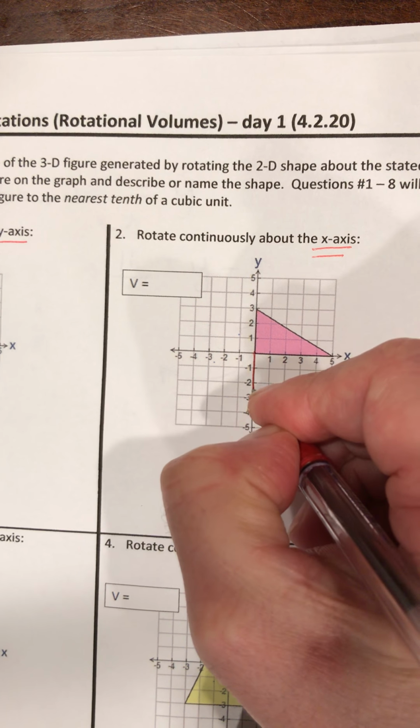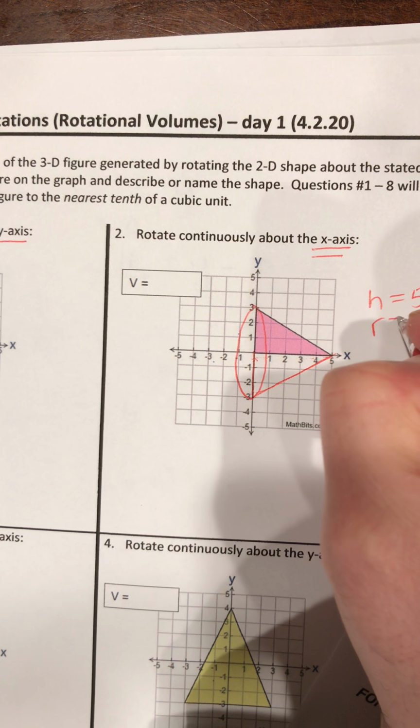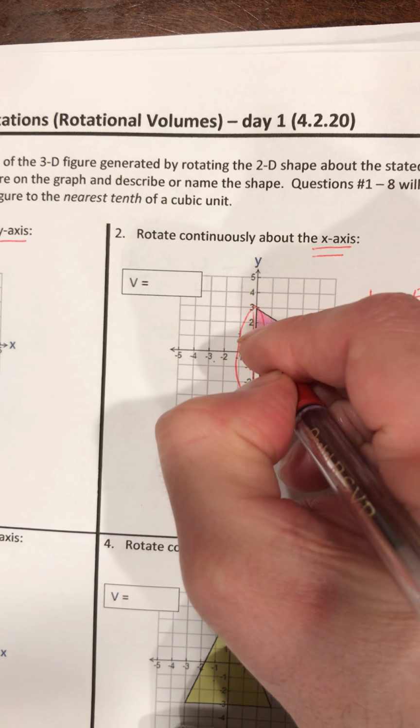So you're going to get a cone where the diameter is this vertical piece, and the height is this piece here. So our height is 5. The diameter is 6, so our radius is 3. This is our radius from here to here.